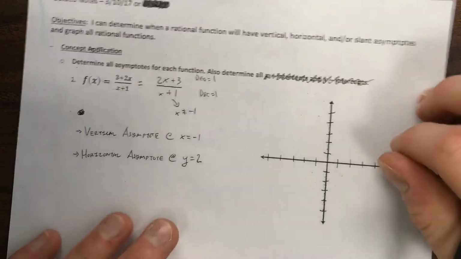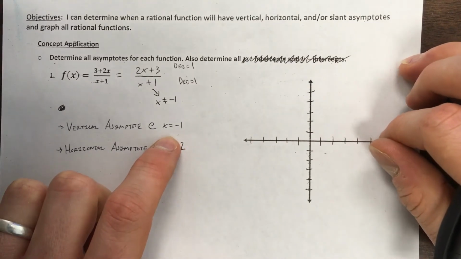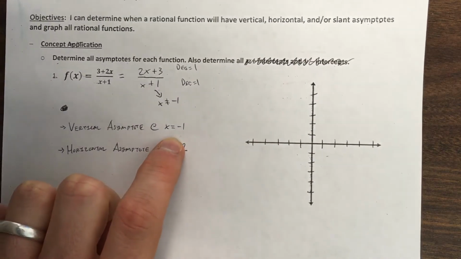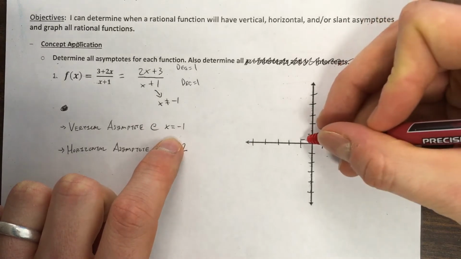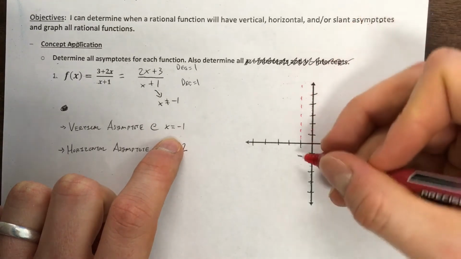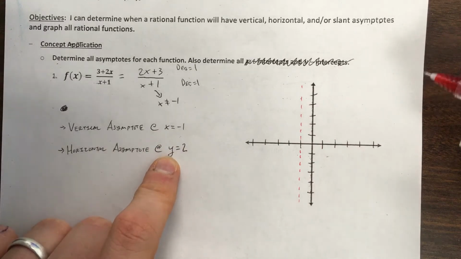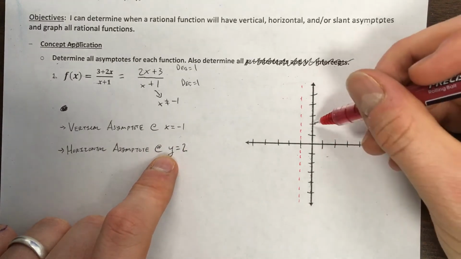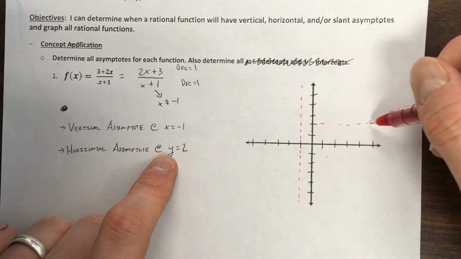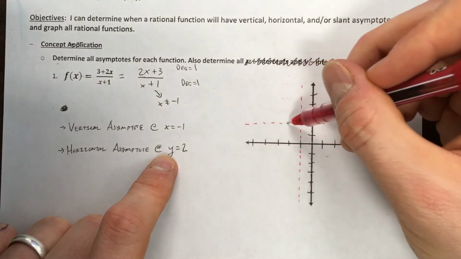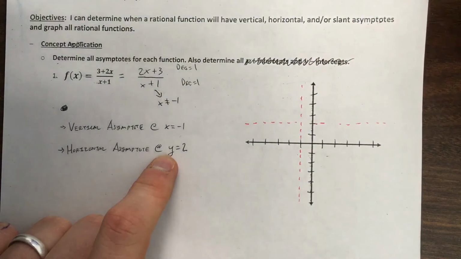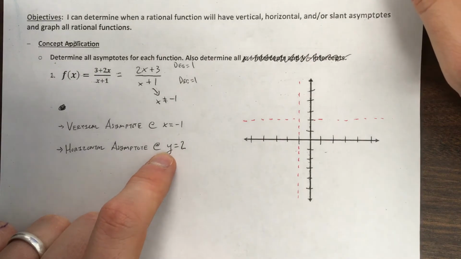But let's go ahead and draw our asymptotes. We know we have a vertical asymptote of x equals -1, so it's going to go through x equals -1. We have a horizontal asymptote at y equals 2, so we go to 2 on the y-axis and draw a horizontal asymptote. So those are our asymptotes.